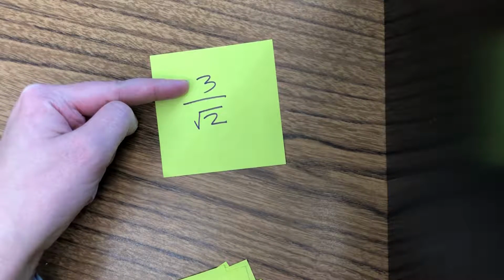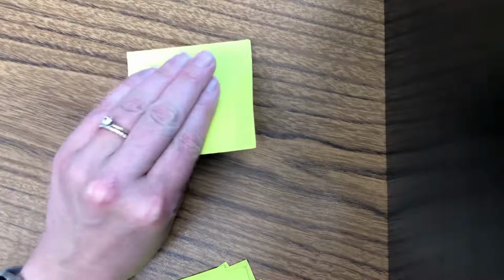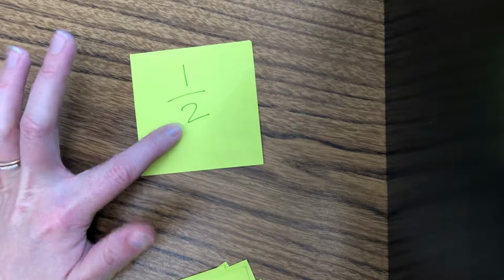Well, we had square root of 2 a minute ago and we said it was irrational. So now we have 3 over square root of 2. Well, this is an integer, so that's good. But this is not. This is irrational, which makes the whole thing irrational. One over 2, integer, integer, therefore it's rational.